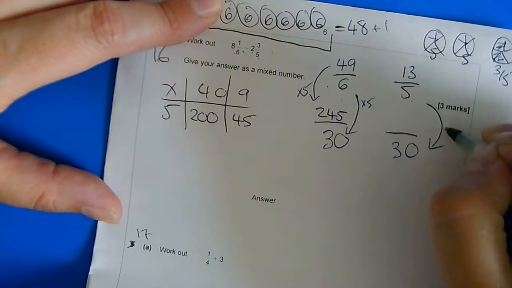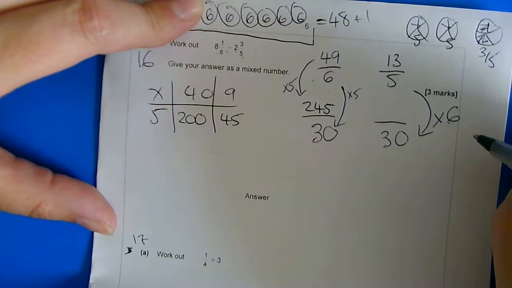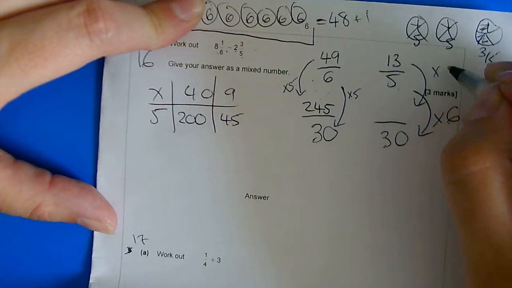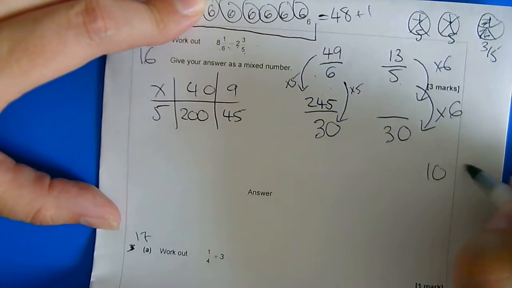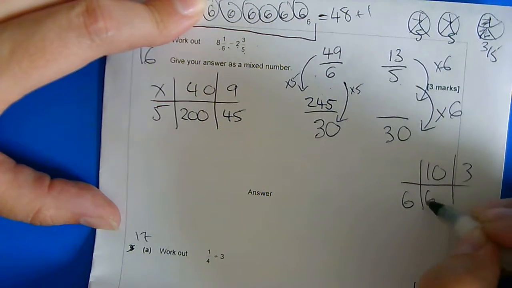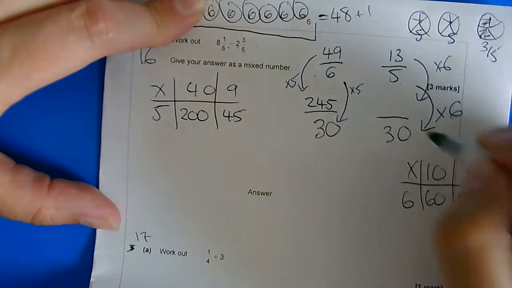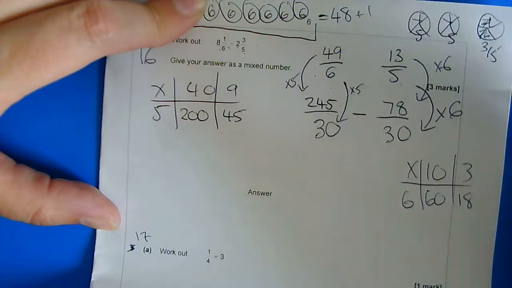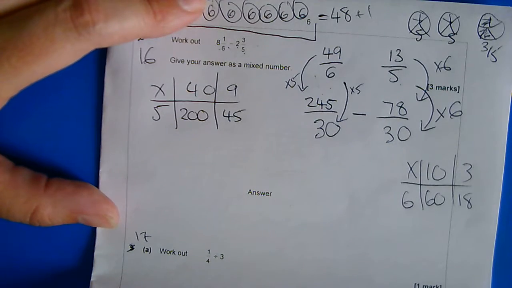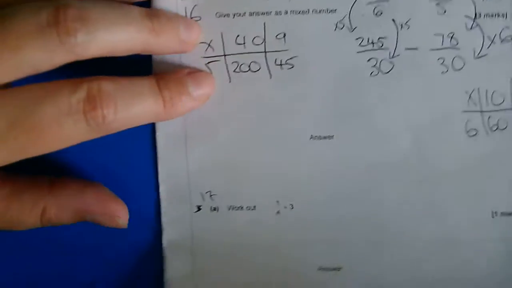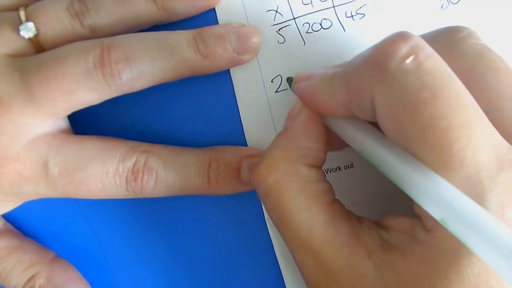And then 5 to 30 is times by 6. So we need to do the same to 13 times 6. And again, quick grid method, 13 times 6, 60, and 18, giving you a total of 78 there. And then you just need to do the subtraction. So we've got 245 take away 78.